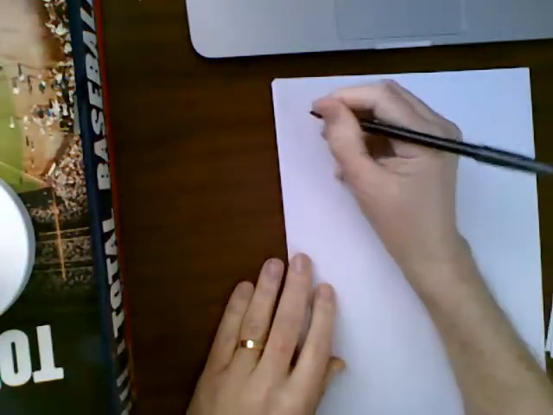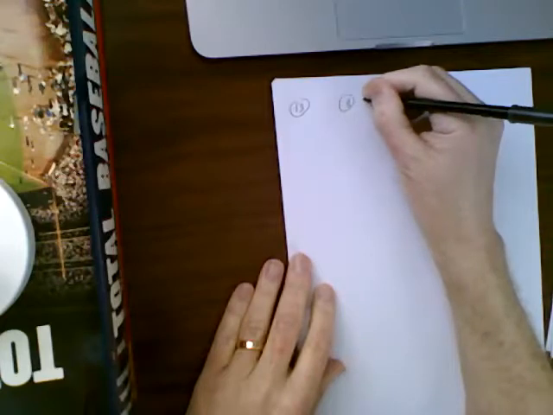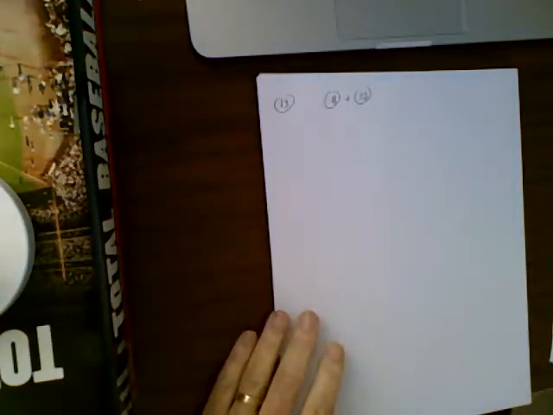Final two problems are 11 and 12. So this is page 13. And 11 and 12 are very, very similar. Okay.